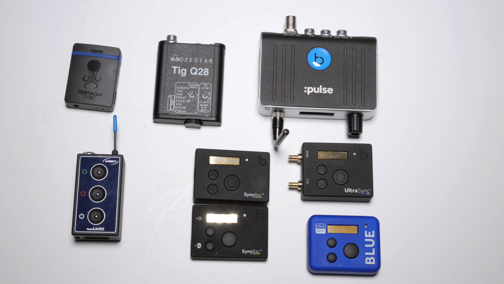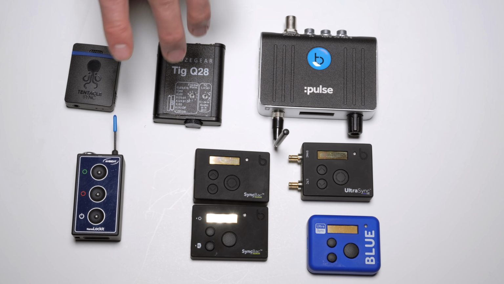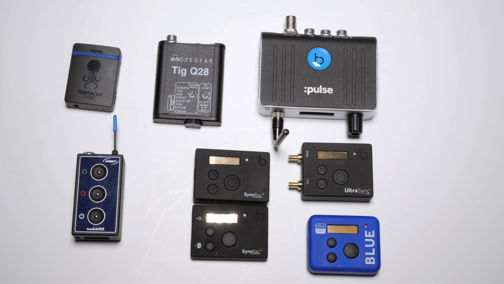And again, we'll put links for all of those in the file where I have kind of a comparison of each of these. So overall, I hope that was helpful for you in understanding some of the timecode generator options out there available on the market as of December 2018.